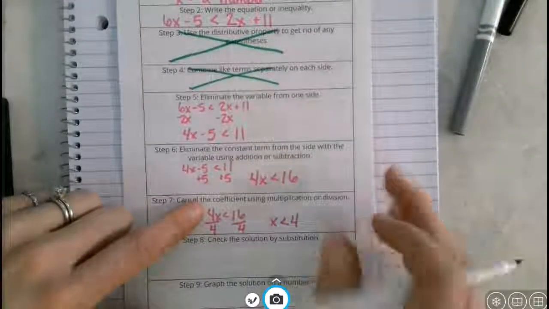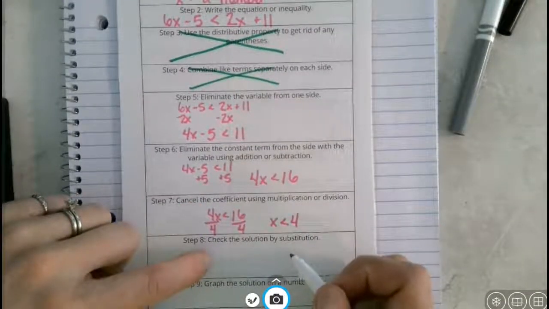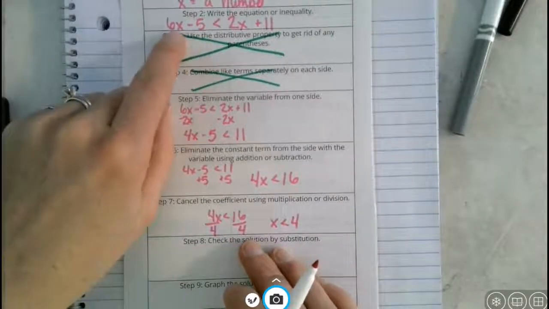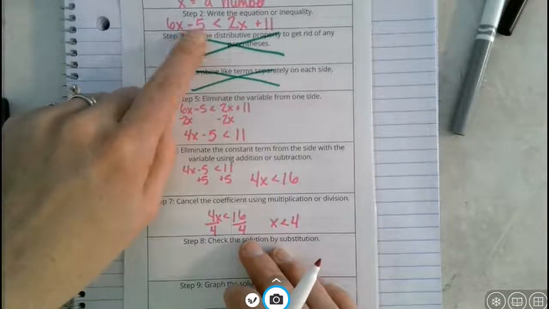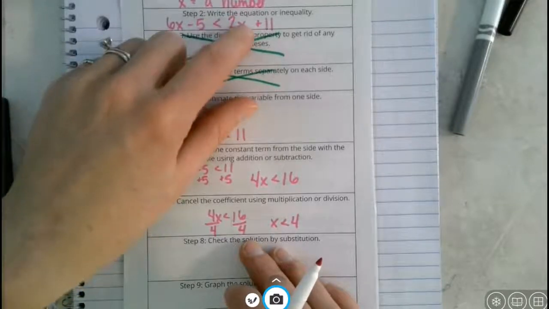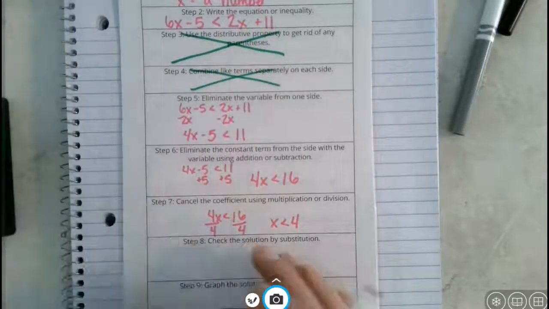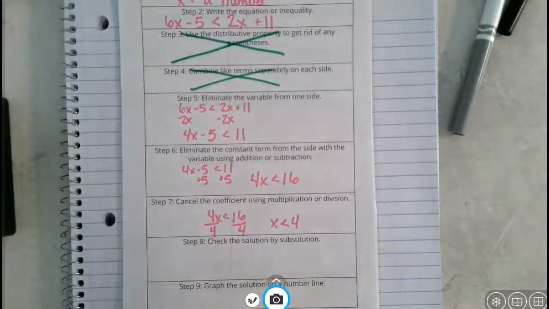So then I can take my answer and go in and just double check that I was right. So let's do that real quick right up here. So 6 times 4 is 24, minus 5 is 19. 2 times 4 is 8, plus 11 is 19. So we're actually good there.